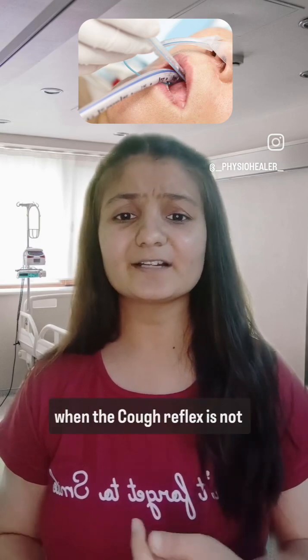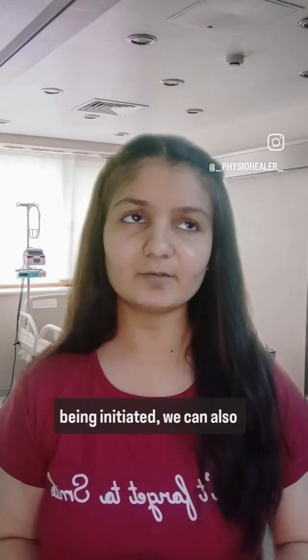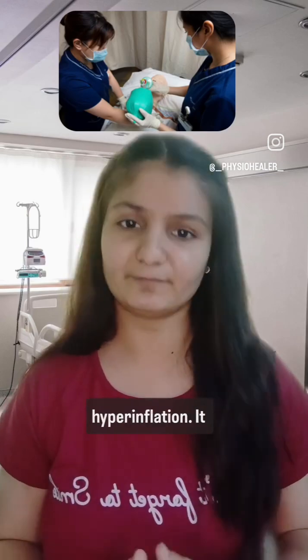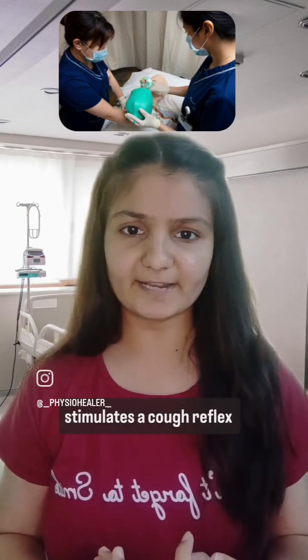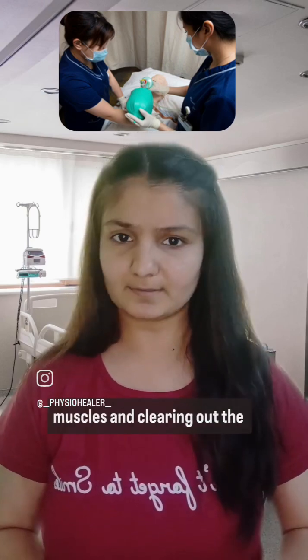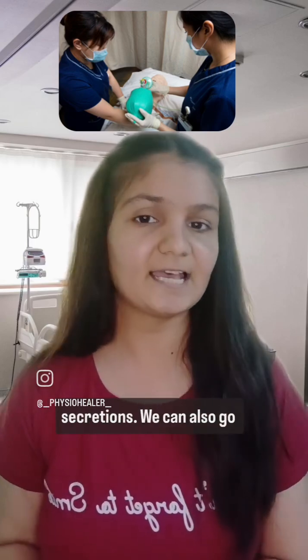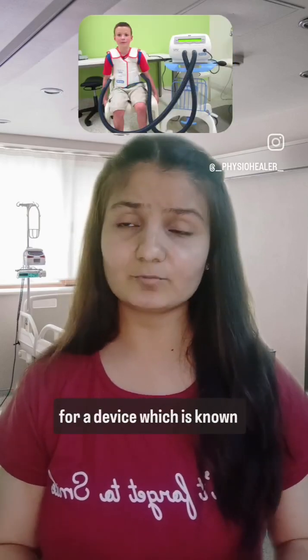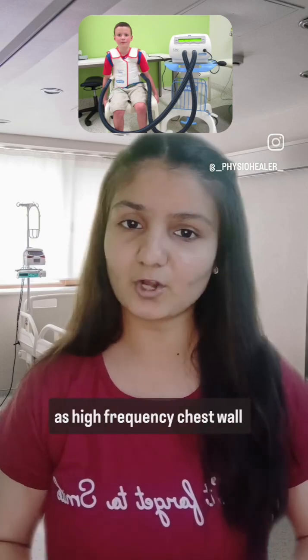And in cases when the cough reflex is not being initiated, we can also go for manual hyperinflation. It stimulates the cough reflex, which causes forced expiration by the contraction of abdominal muscles and clears out the secretions. We can also go for a device which is known as high frequency chest wall oscillation.